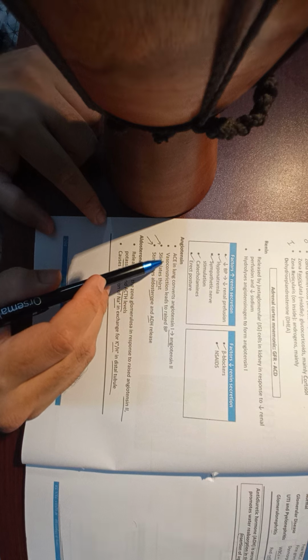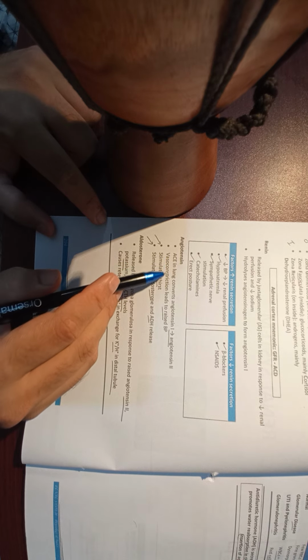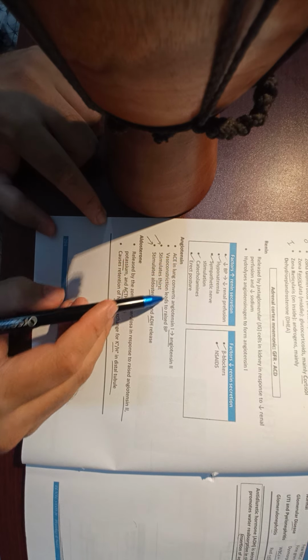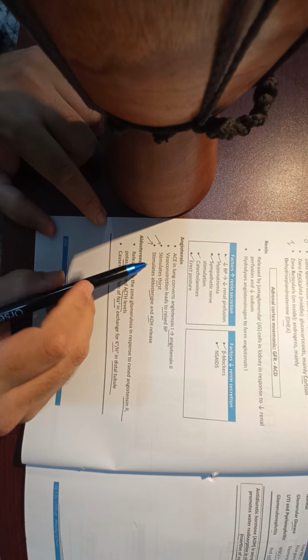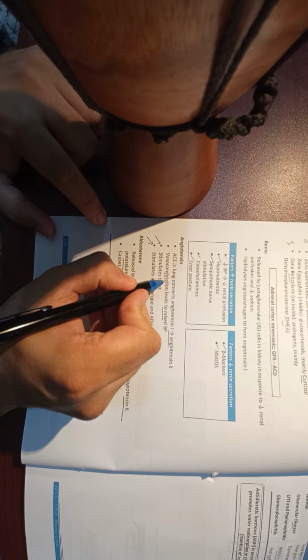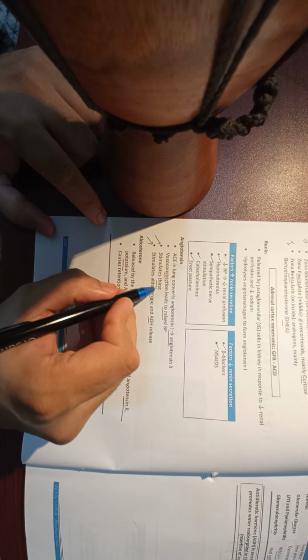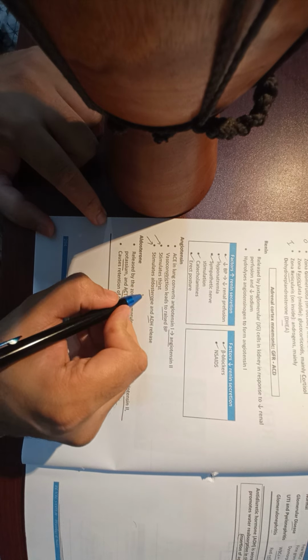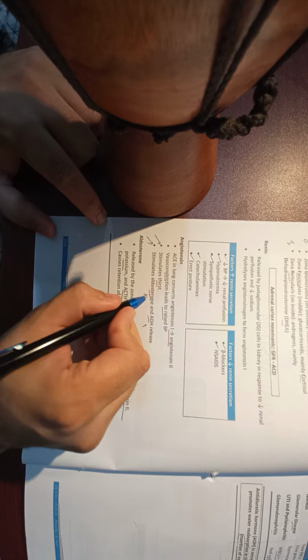And angiotensin, what is it? It's ACE in the lung that converts angiotensin 1 to angiotensin 2. It mainly causes vasoconstriction leading to raised BP, stimulates thirst, and stimulates aldosterone and ADH release. So a very important thing: both will cause water to be retained, especially ADH, which causes water to be retained in the body.